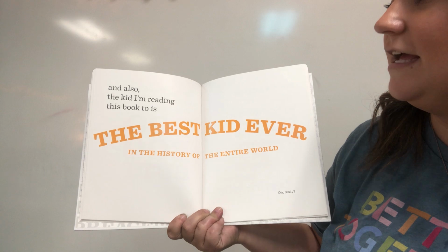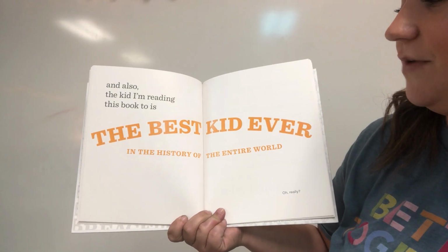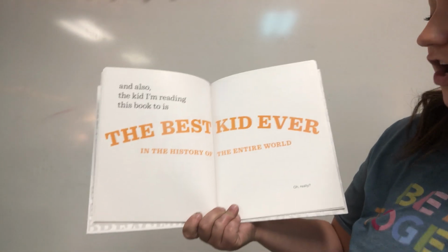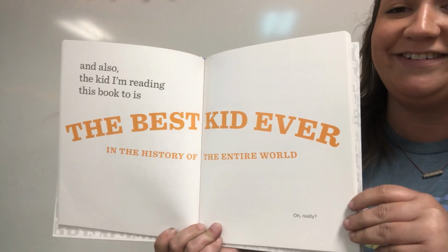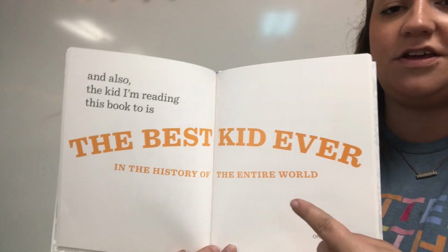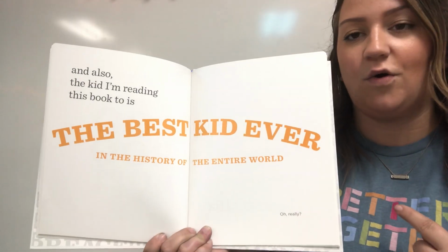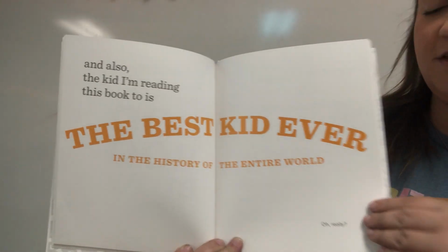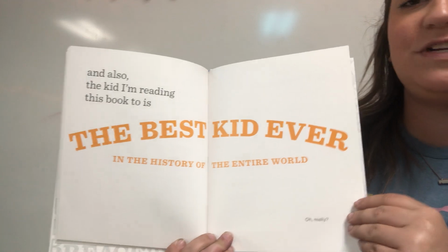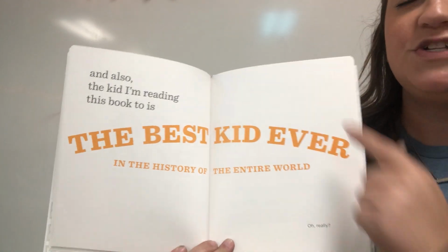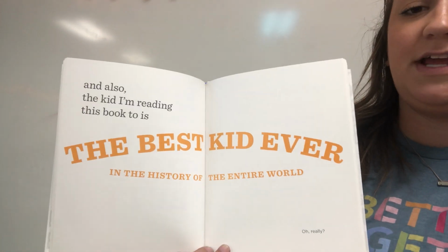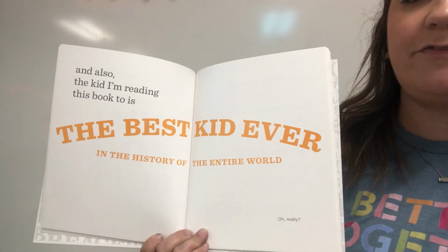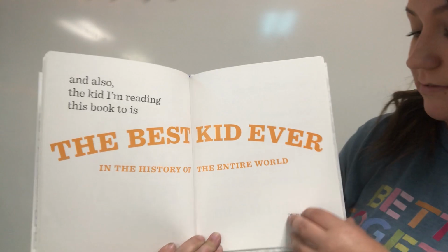And also, the kid I'm reading this book to is the best kid ever in the history of the entire world. Oh, really? So here I'm picturing you, the best kid ever in the whole entire world. I'm picturing all of my students because I think they're the best kid ever. So this book is helping me understand it a little bit better because I'm actually picturing a kid who I think is the best kid ever. And actually, that's all my students.